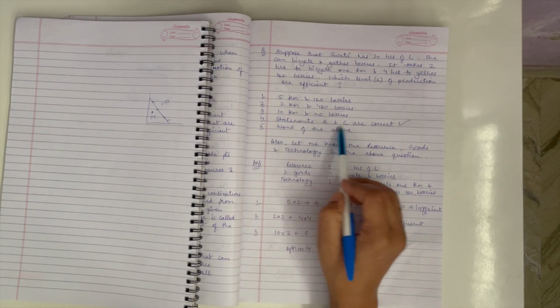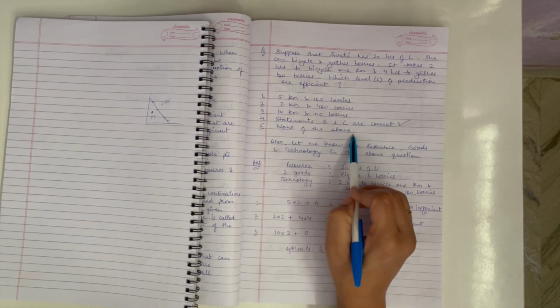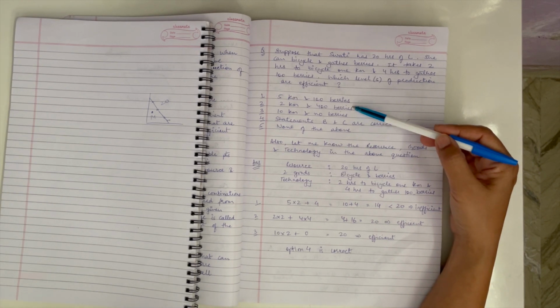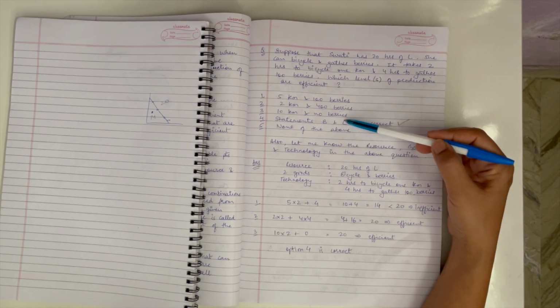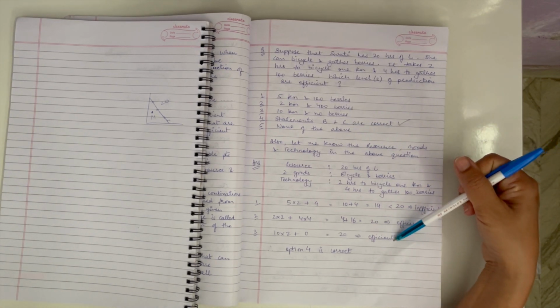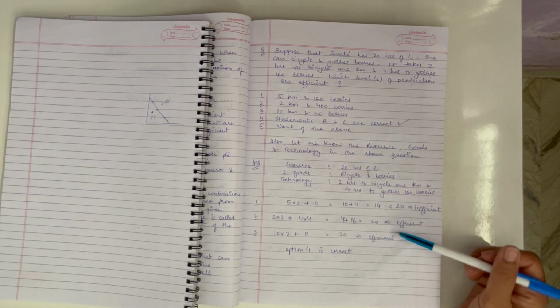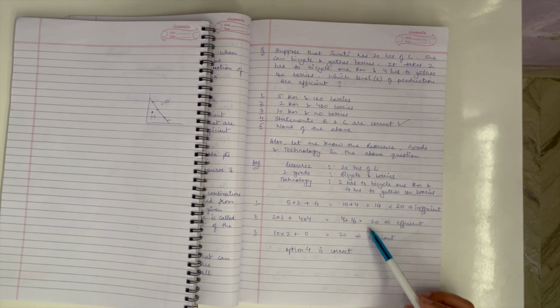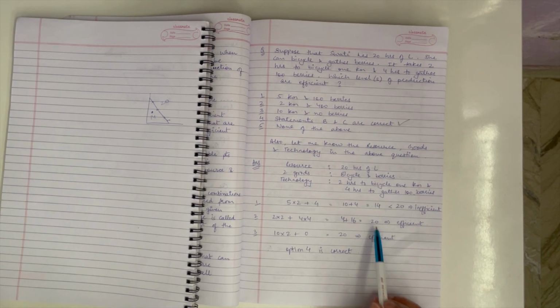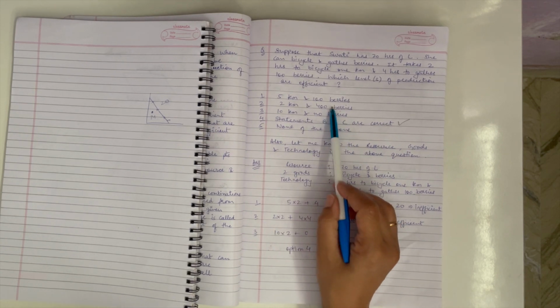Fourth is statements B and C are correct and none of the above. Since B and C, options 2 and 3, both give us efficient options, that is, Swati is utilizing all her 20 hours of labor, both these options are correct.